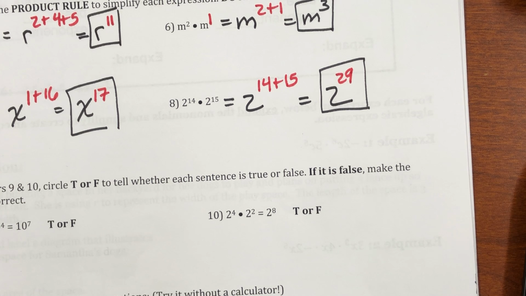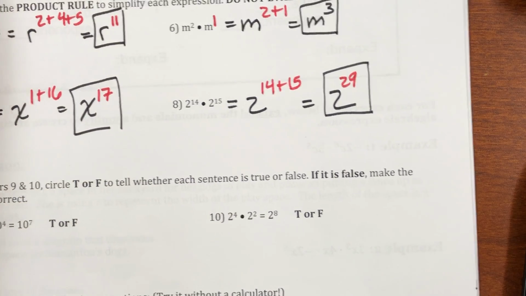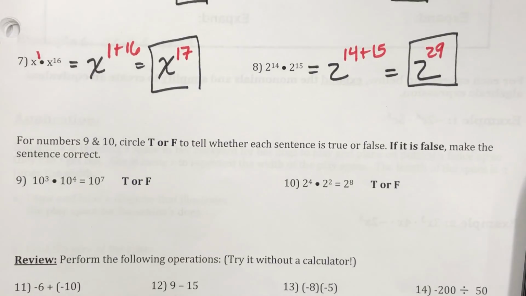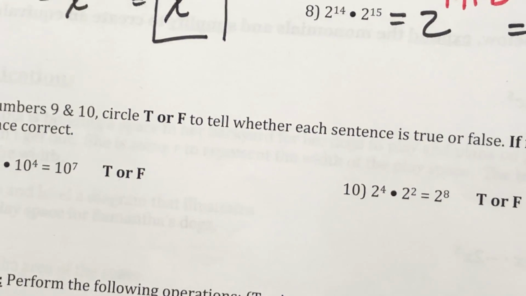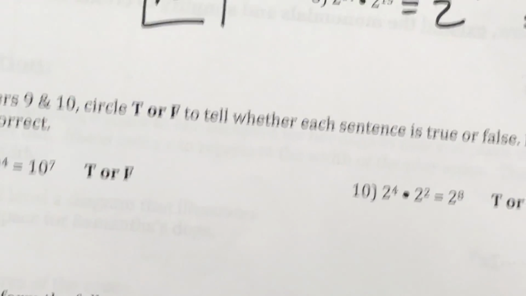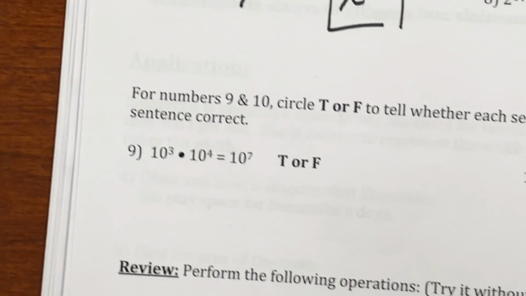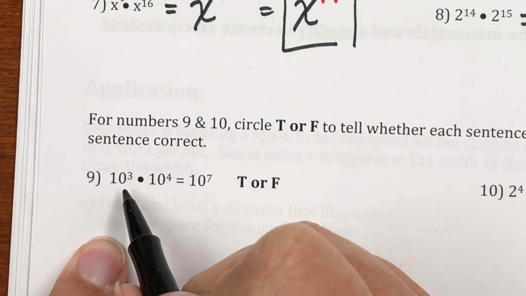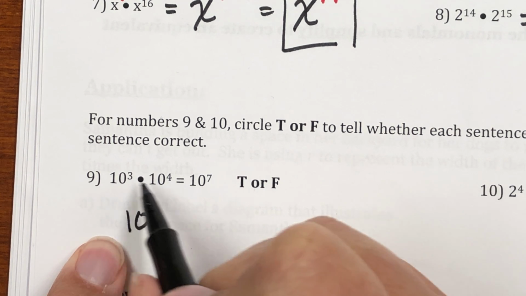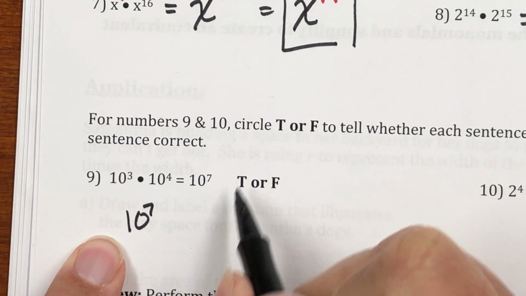All right. For 9 and 10, circle true or false and tell whether each statement is true or false. If it's false, make the sentence correct. Okay, let's take a look at number 9. For this one, I'm going to make it a little bit bigger because I think it'll be easier to see. So let me move this over here. Come on, there we go. And for this one, I keep the base 10. 3 plus 4 is 7. Oh, that's the answer they have.